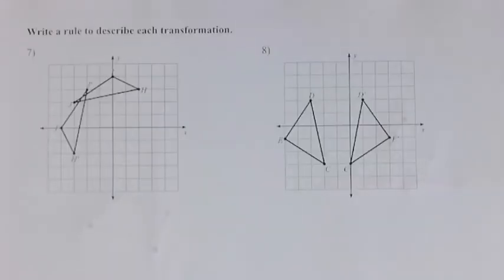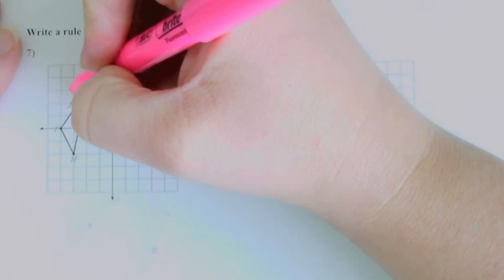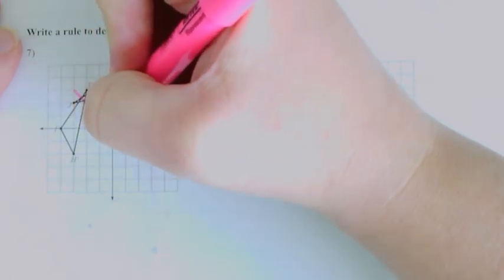So we have some additional examples with different directions. These directions say to write a rule to describe each transformation. These are both clearly reflections. So to describe the rule for a reflection, we just need to simply know the line of reflection. The line of reflection should go perfectly down the middle of the two shapes. So let's go ahead and look at our first example. So when I look at the middle of the two shapes, this is where it occurs.